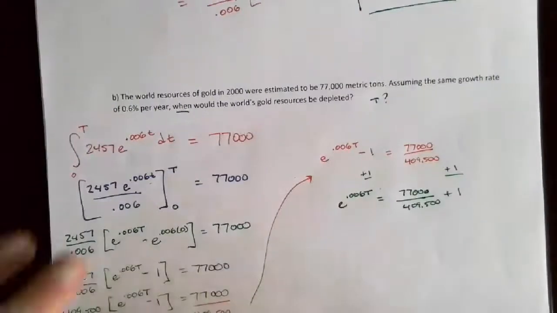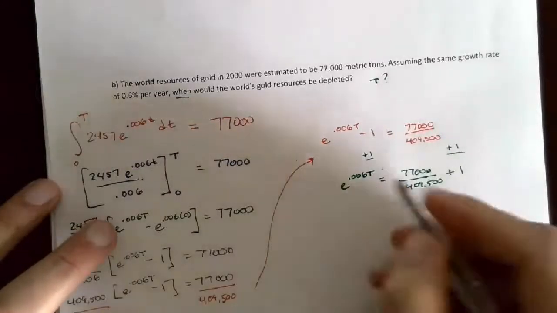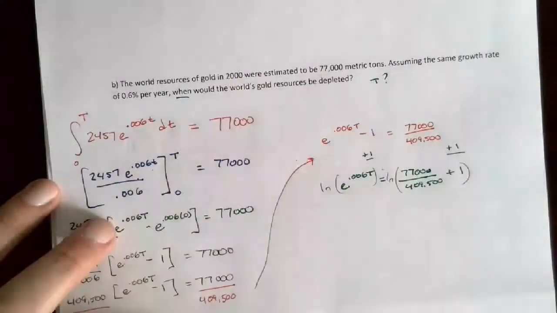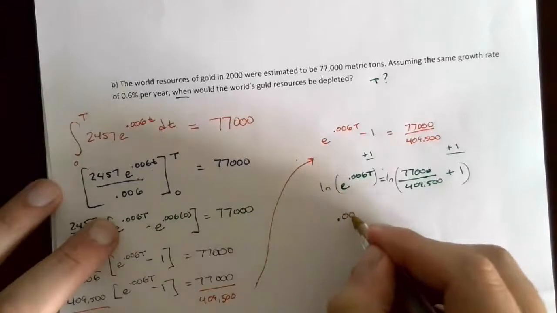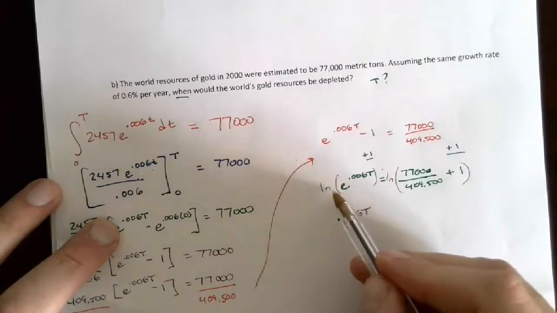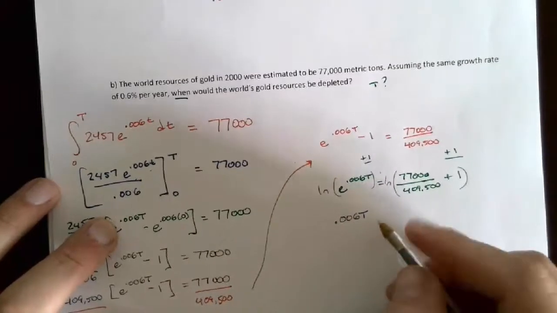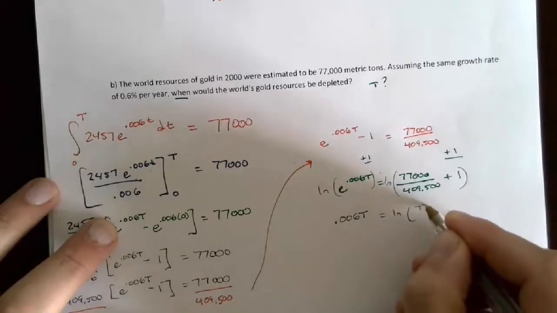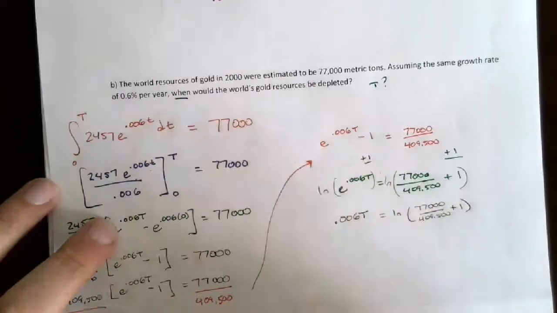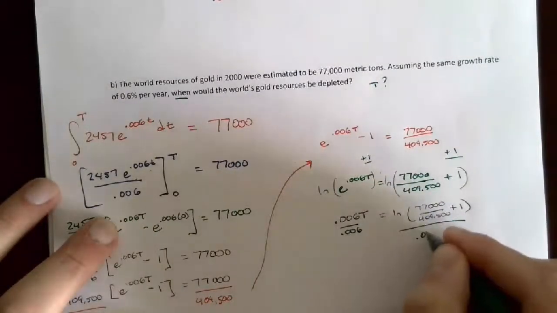And remember, you're going to take the natural log of each side now to get that exponential out of there. This gives us 0.006 capital T. Remember why we did this: natural log and e are the same base. When you take the log of an exponential of the same base, it's just the exponent. So you have 0.006T equals the natural log of 77,000 over 409,500 plus 1. And then to solve, you divide by 0.006.